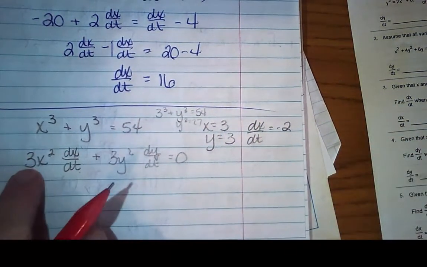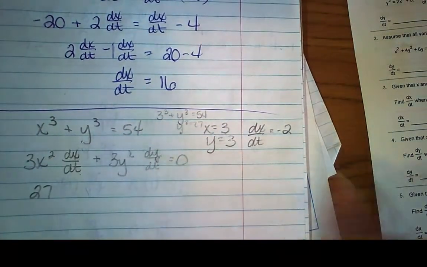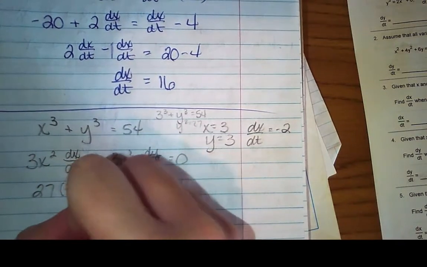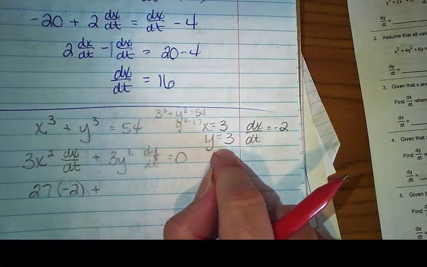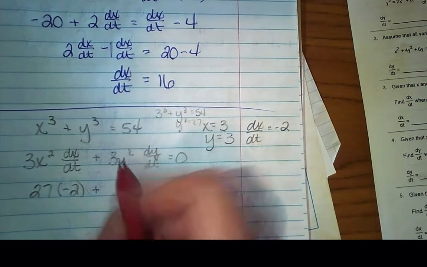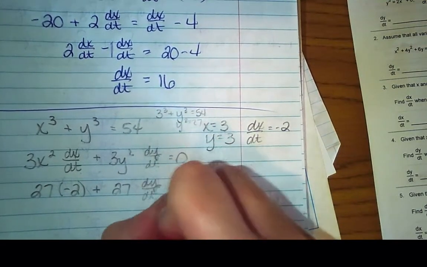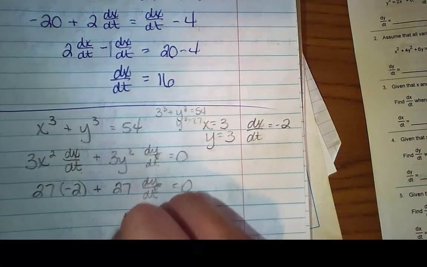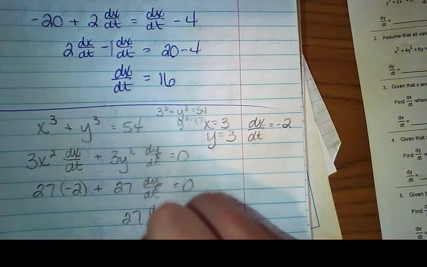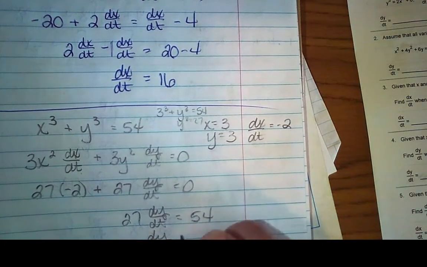So going into solve, I've got 3 times my x is 3. So 3 times 3 times 3 is 27, and dx/dt is a negative 2. Plus 3y squared, well, I figured out from the original equation that y is also 3. So 3 times 3 times 3 is 27. And I need to know what dy/dt is. So this becomes a negative 54, so I'm going to add 54 to both sides. So 27 dy/dt is a positive 54. Divide both sides by 27. So dy/dt must be 2.